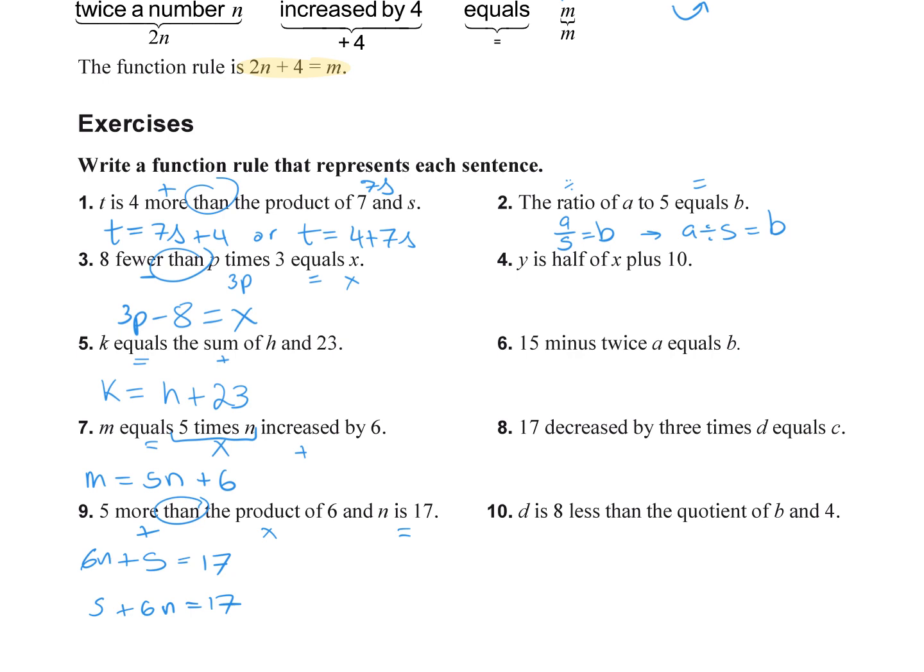Please remember that. All right, for number 4, we have y equals a half of x plus 10. So is means equal. A half, we know it's going to be a fraction. And they're telling us of, so it's going to be this together, x plus 10. Now, obviously, plus means plus, so I'm just going to write y equals a half, and then x plus 10 in parentheses form.